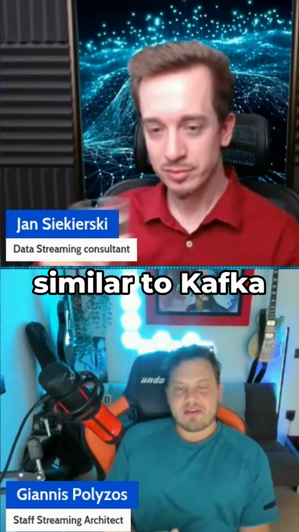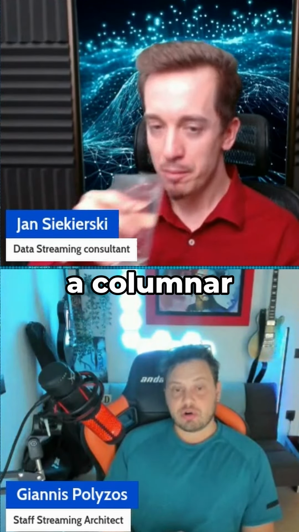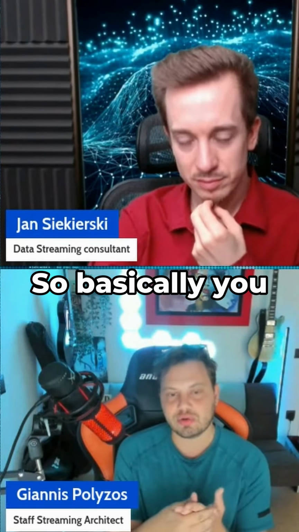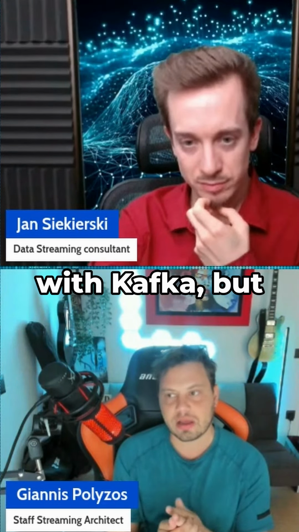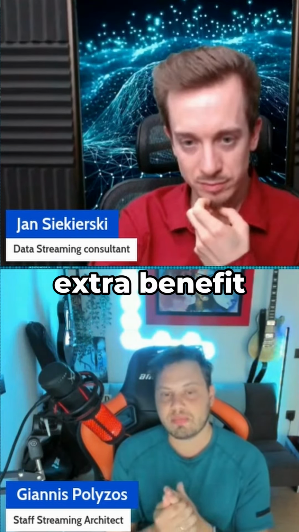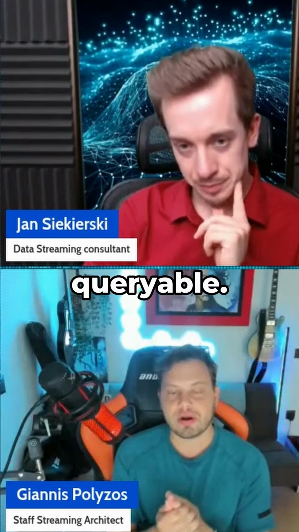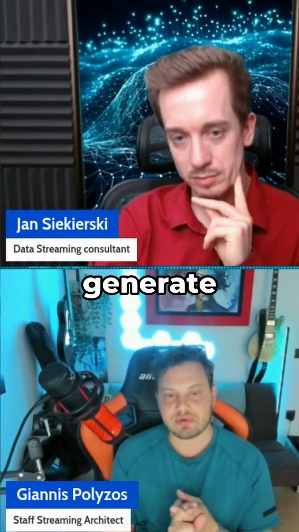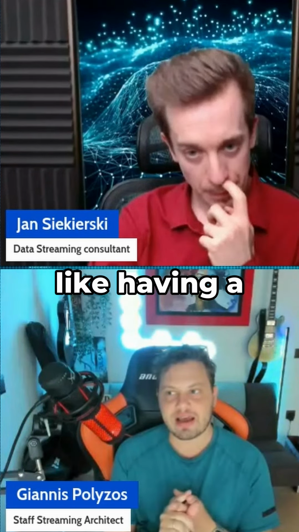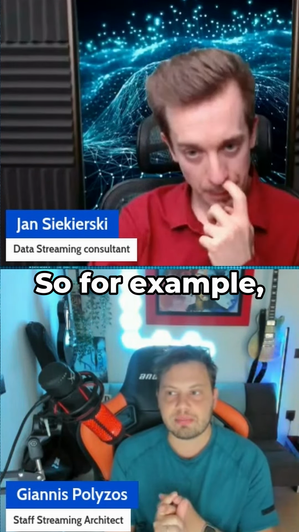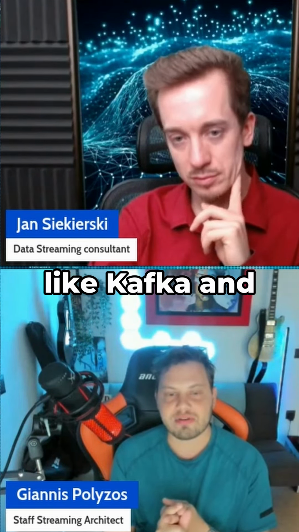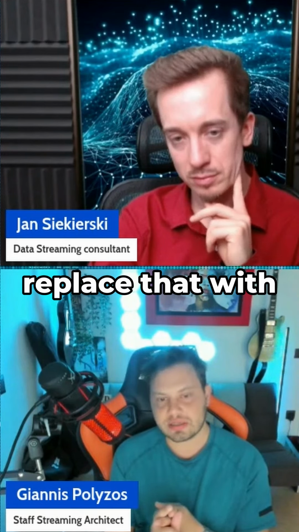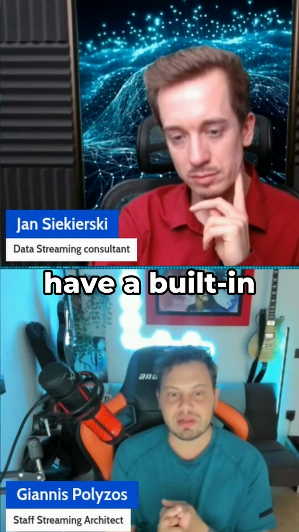Fluss is similar to Kafka in terms of being a streaming storage, but it's a columnar streaming storage. So basically, you get the exact same functionality as Kafka, but with the extra benefit that it's directly queryable. The second thing is that it combines primary key tables that generate a complete changelog, and it's like having a built-in cache. So for example, if your architecture relies on something like Kafka and Redis, you can replace that with Fluss, because basically you have a built-in cache.